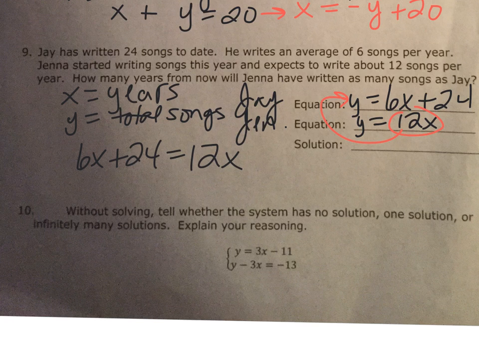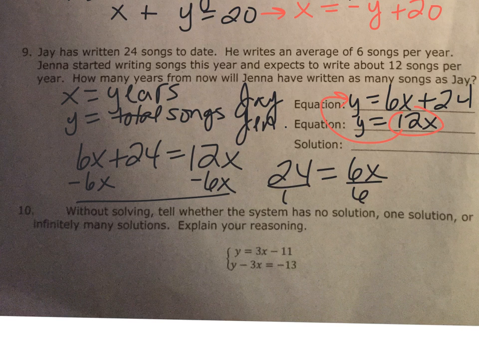So I'm going to subtract 6x from each side, so my x stays positive. That's going to give me 24 equals 6x. Divide by 6, and I get 4. So x equals 4. Okay, and then a lot of people went and then found the y, but this only wants to know how many years from now. So how many years? 4 years. Okay, and they will have 48 songs after the 4 years.